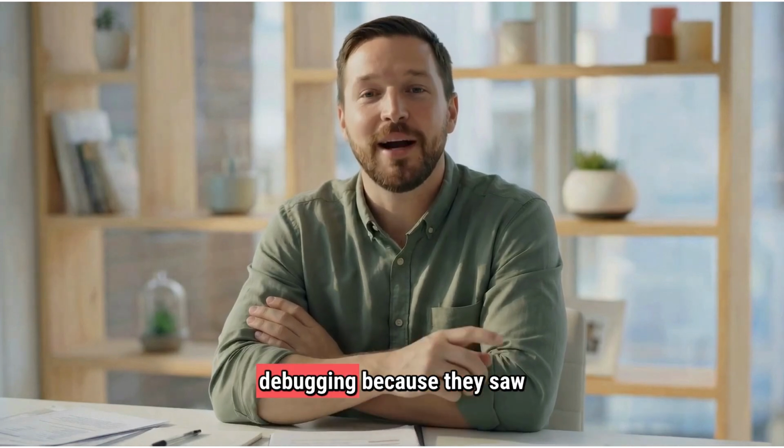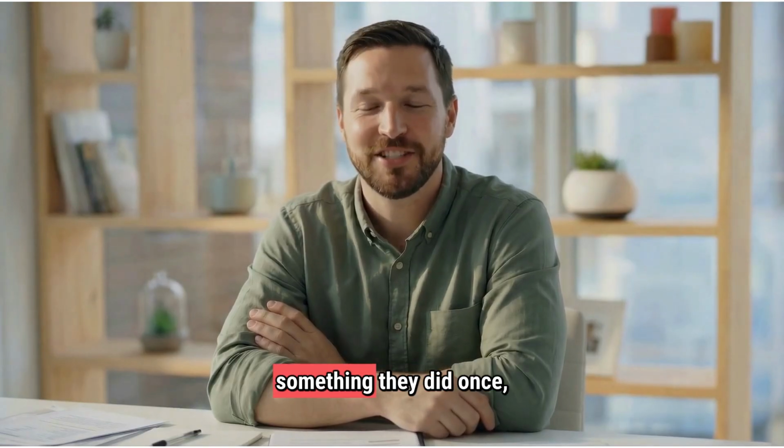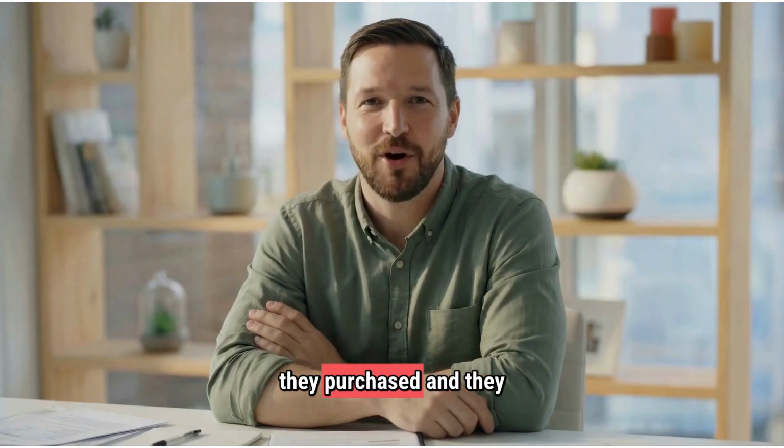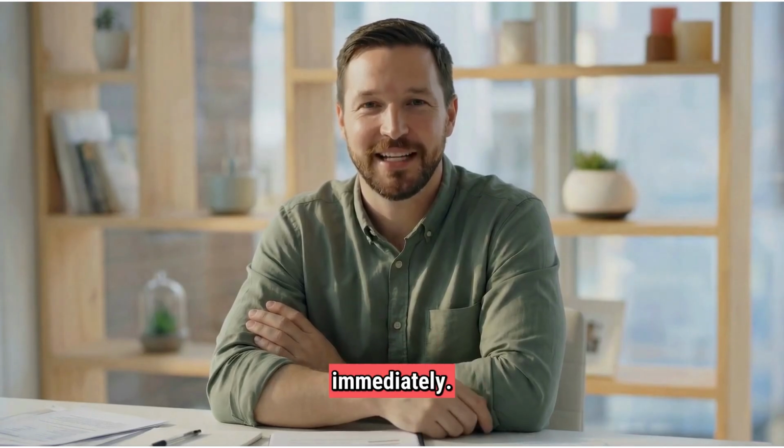Many people enable USB debugging because they saw a tutorial online, because it was required for something they did once, or because it came pre-enabled on a device they purchased and they never turned it off. I am going to show you exactly how to check for this and turn it off immediately.